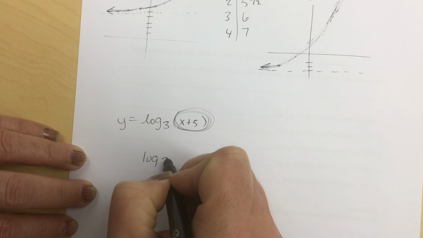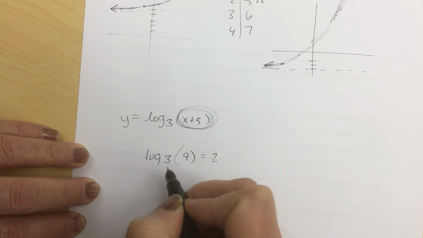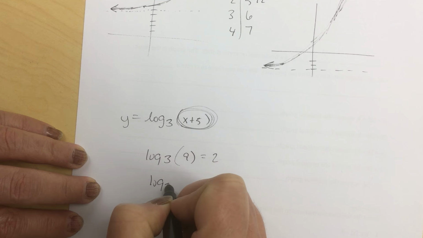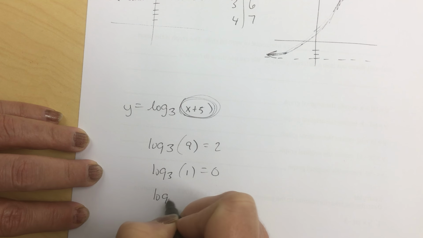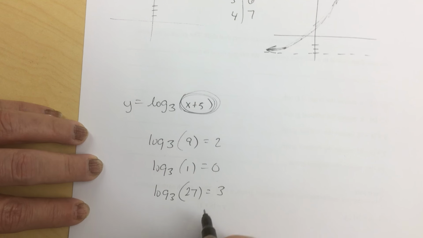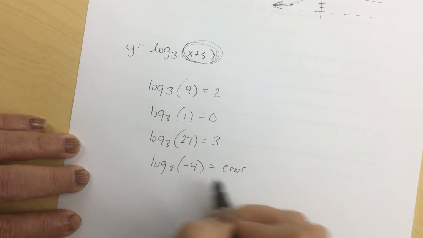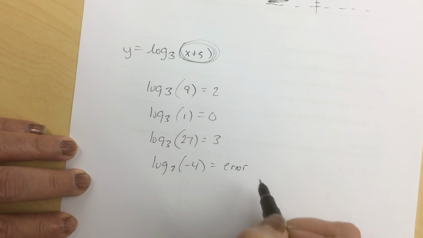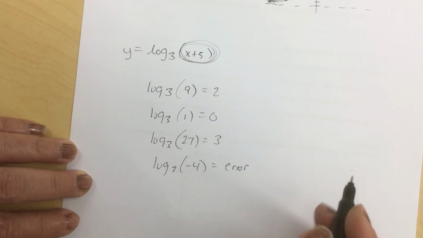So if I take log base 3 of 9, the answer is 2 because it takes taking 3 to the second power to get 9. Log base 3 of 1 is 0 because 3 to the 0 is 1. Log base 3 of 27 is 3 because 3 to the third is 27. But if I try to do log base 3 of negative 4, I get an error if I type it in my calculator because I can't take 3 to any power. There's no power that exists that will give me negative 4. 3 to any power will not give me a negative number.